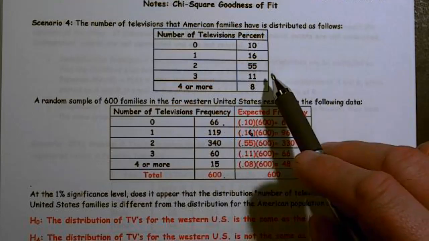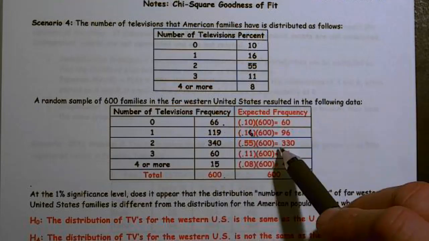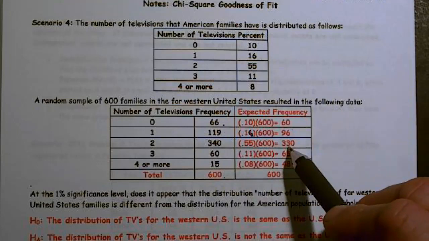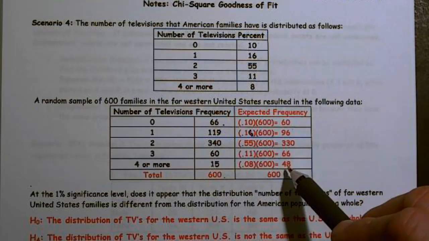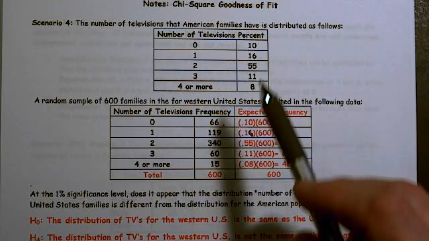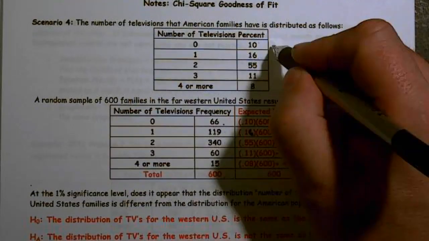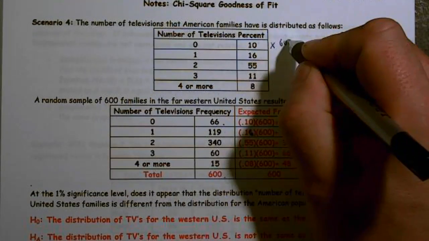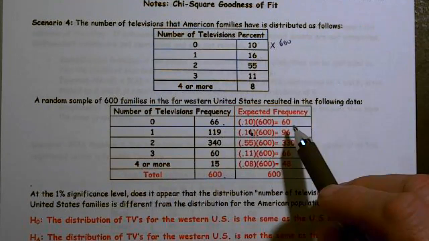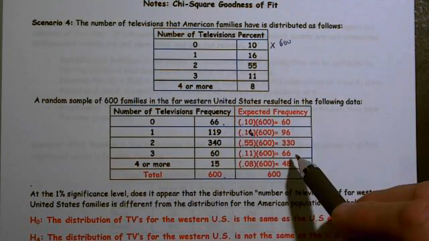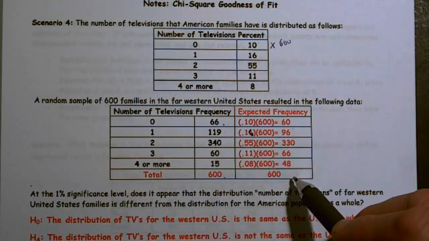We would expect 55% of the 600, or 330, to have two TVs, et cetera. So that gives us our expected values. Basically, these percents times 600 gave us our expected values right here.